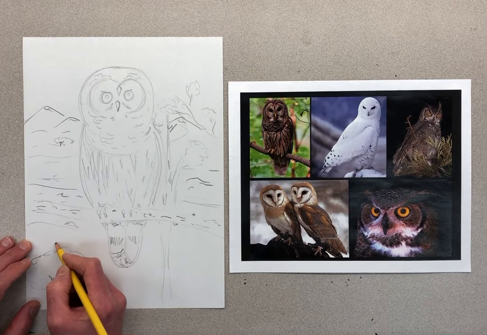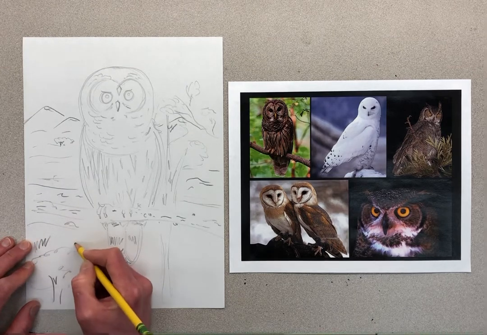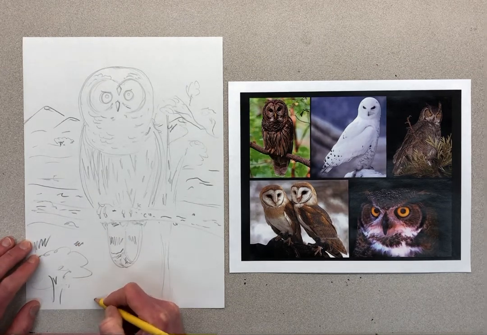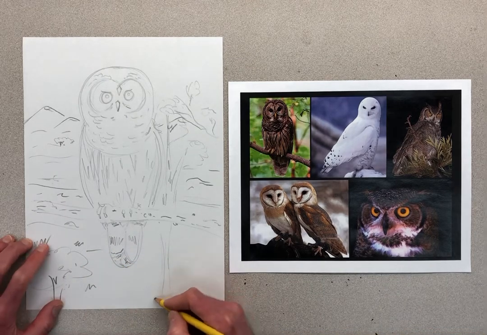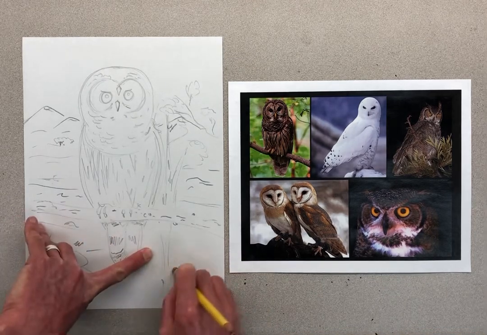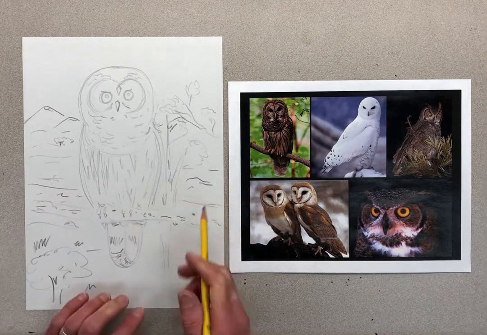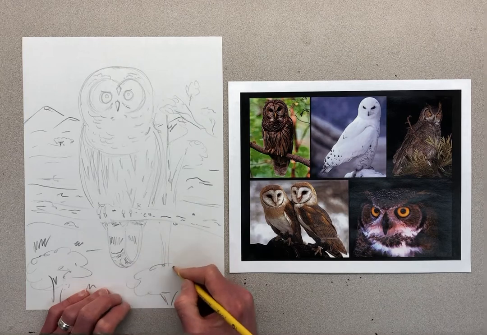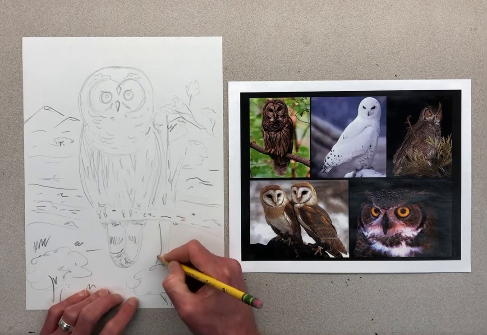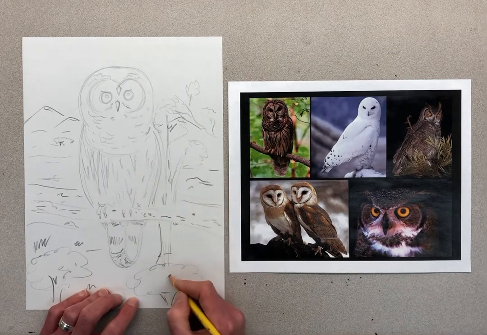Some of those details are gonna be bigger because they're closer. Let's put another, I'm gonna erase this part of the tree. We'll put a bush that's in front of it, so it looks like the tree here that's in that space.